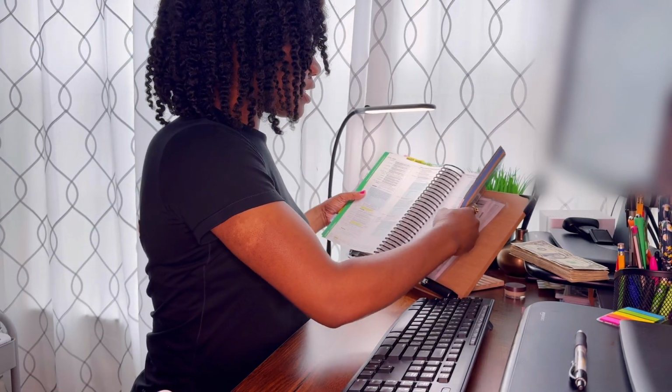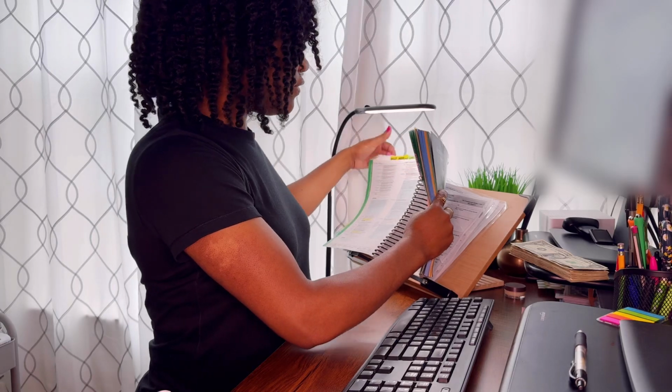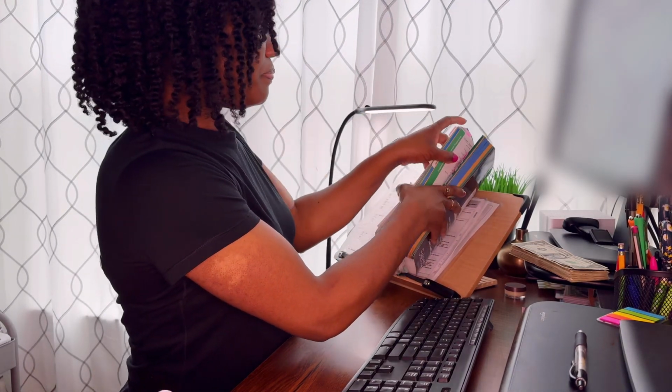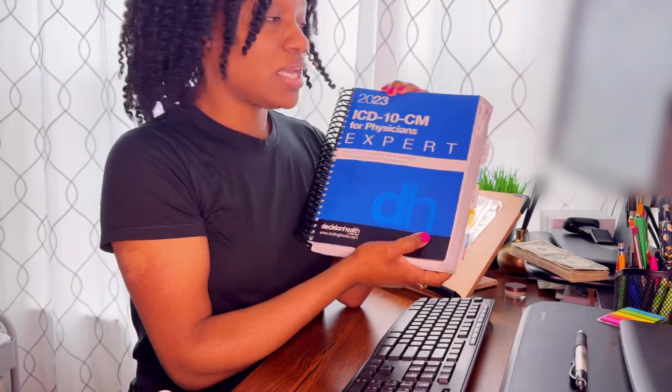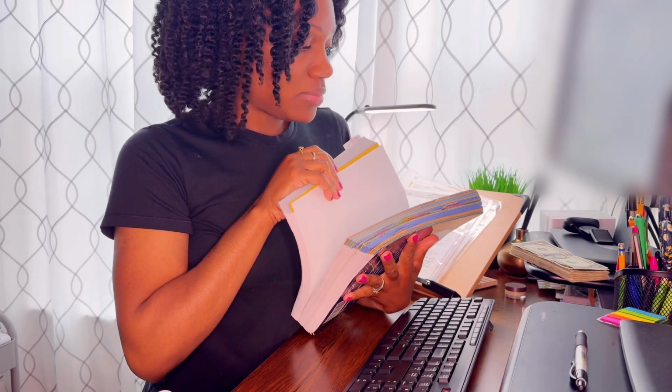My ICD-10 book that I absolutely love, the publisher for this is Decision Health. I love Decision Health because, I don't know, I just fell in love with this a couple years ago when we switched from Optum to this one.